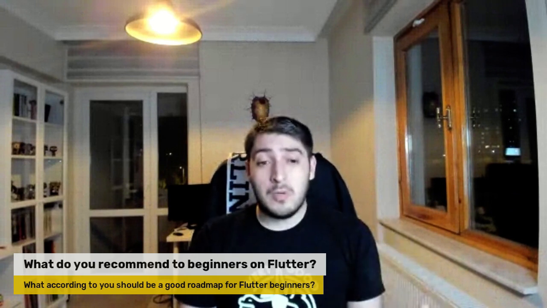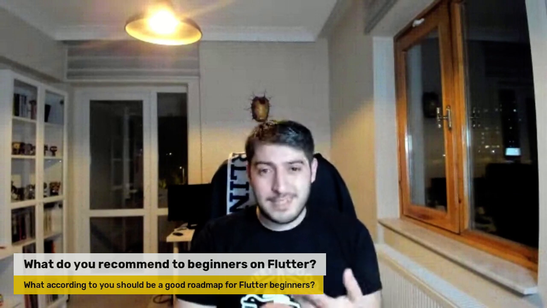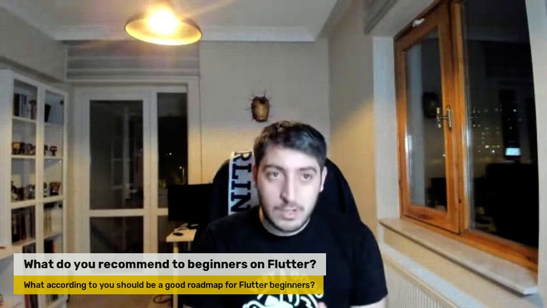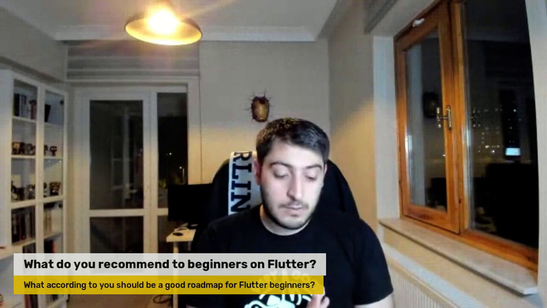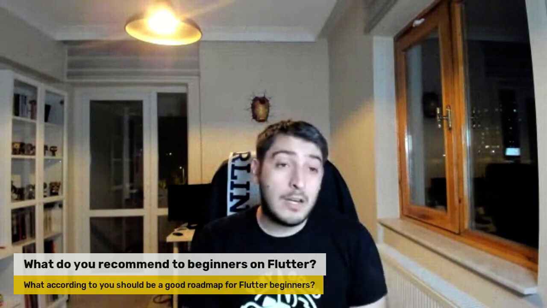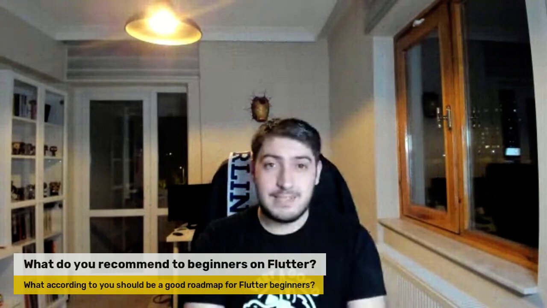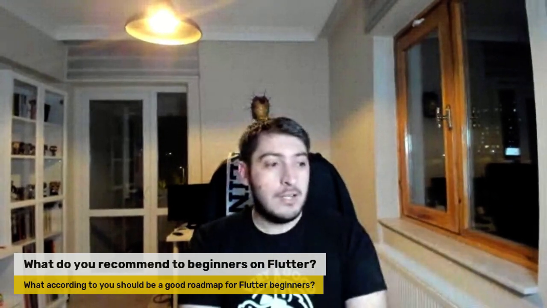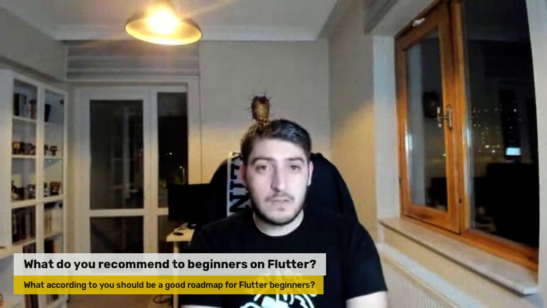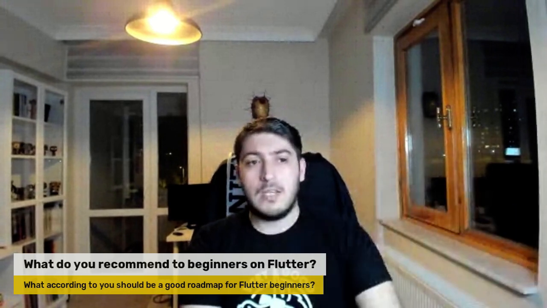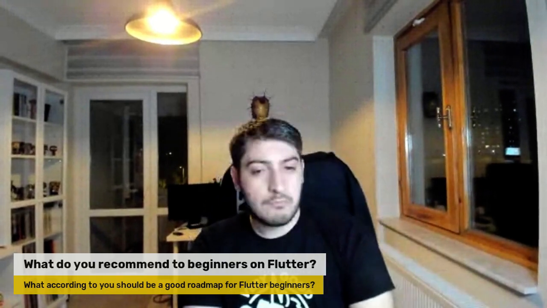A good roadmap for Flutter beginners would be first learning the basics. What is a widget? What is a state? What is state management? And as you go forward, you need to understand how you can do internet connectivity related stuff, API calls. How can you do multi-page stuff? How can you do navigation stuff? And as you go forward, you will actually be getting better and better. So just give yourself some time, find an idea, learn, start from the basics and go forward with it.